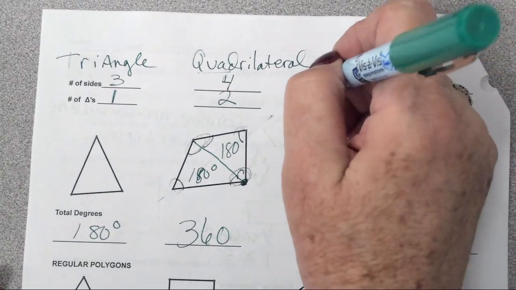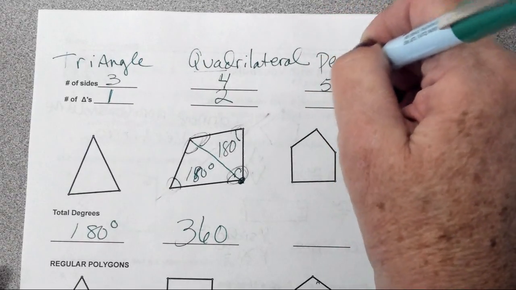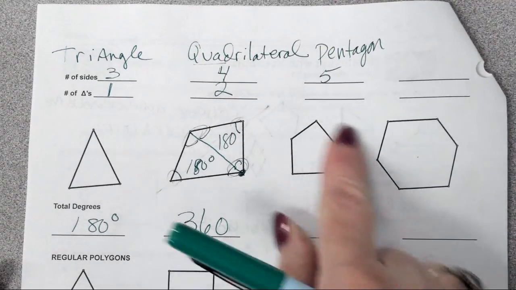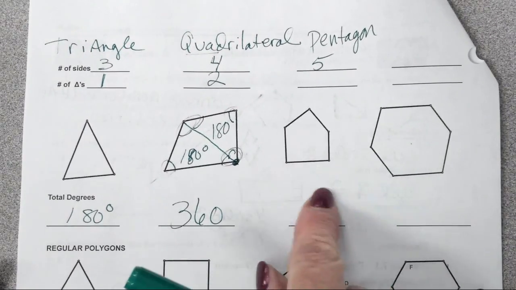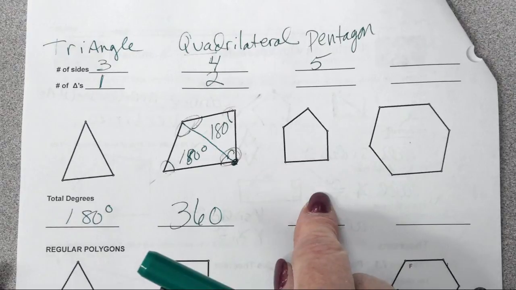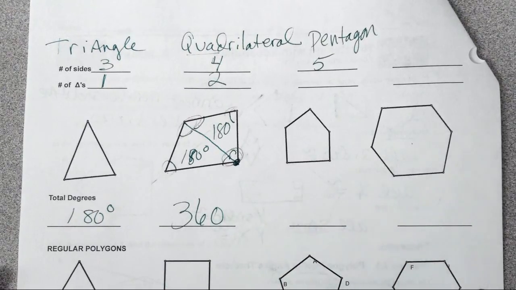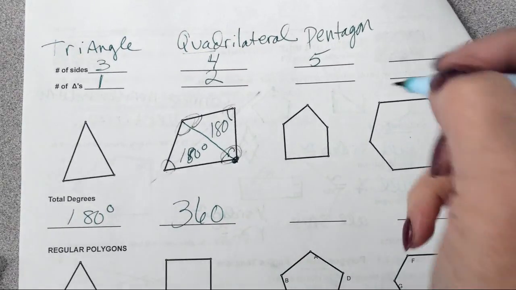Okay, a 5-sided figure is called a pentagon. And this one doesn't look like the Pentagon in DC. That one is a regular pentagon. This one is not. In the regular Pentagon in DC, all the sides of the building are the same length and all the angles are the same size.